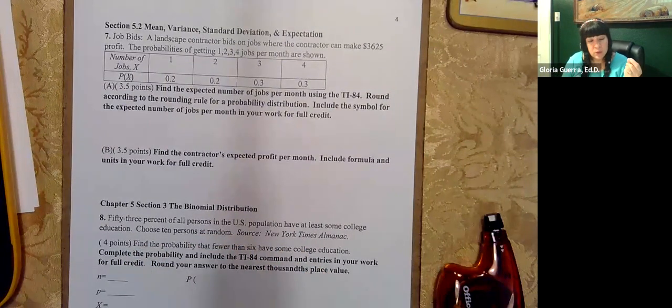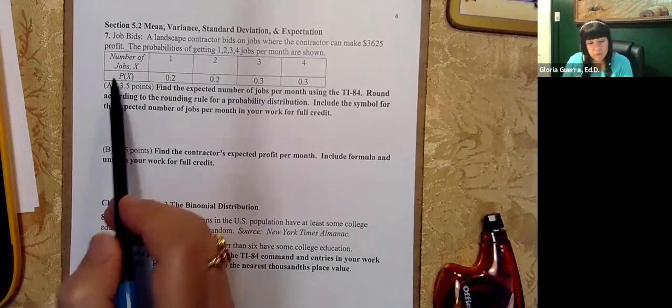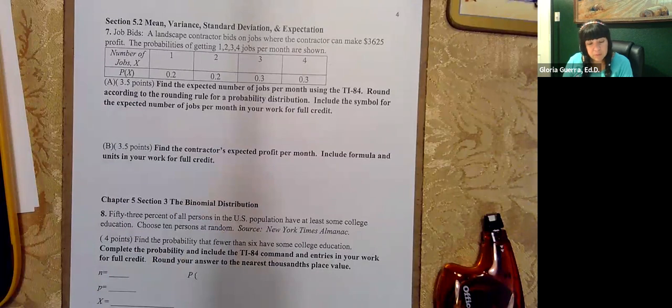Okay, job bids. A landscape contractor bids on jobs where the contractor can make $3,625 in profit. The probabilities of getting 1, 2, 3, or 4 jobs per month are shown. So here's your number of jobs and here's your probability. Find the expected number of jobs per month using the calculator.